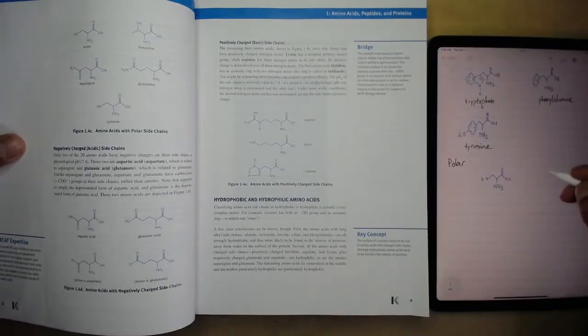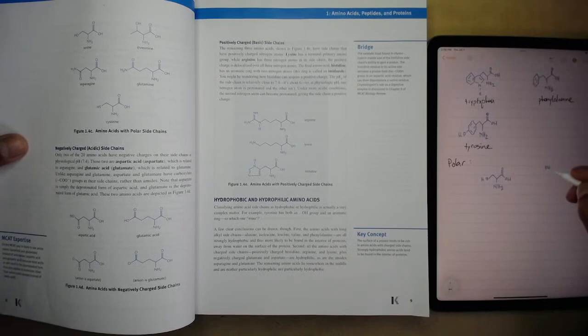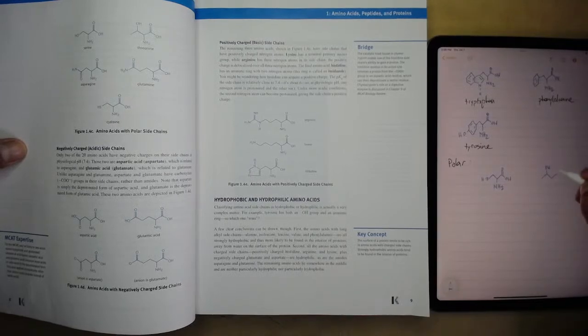Threonine, which has a carbon with a hydroxyl and an alkyl group on it as an R chain, as a side chain.